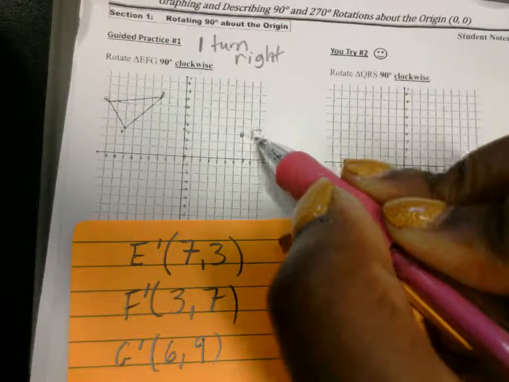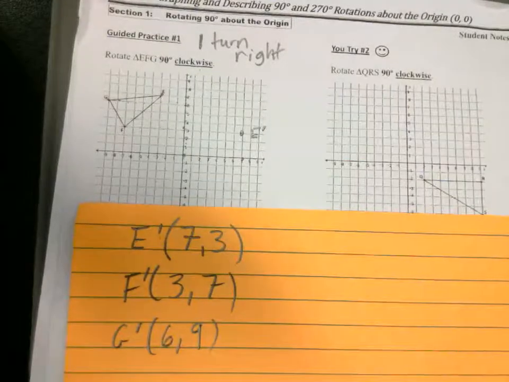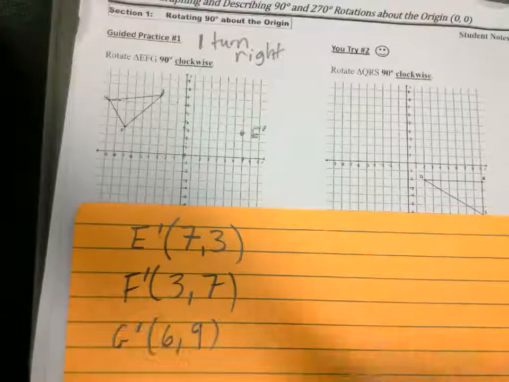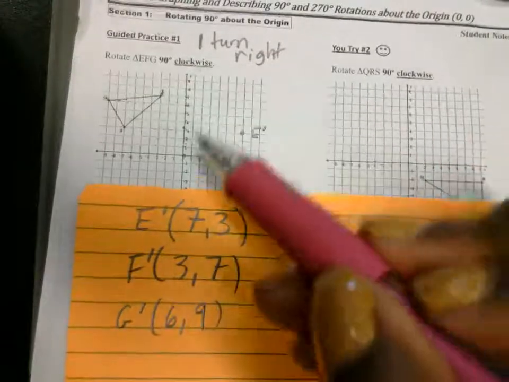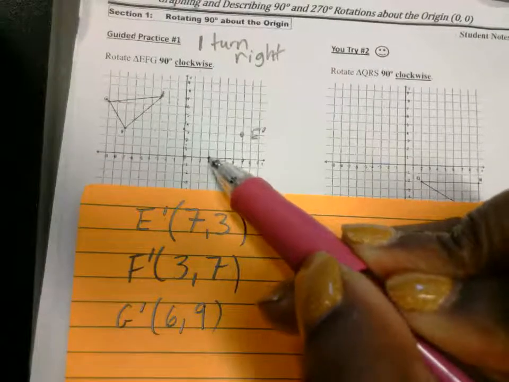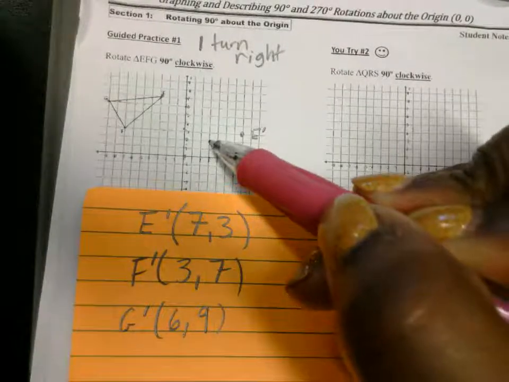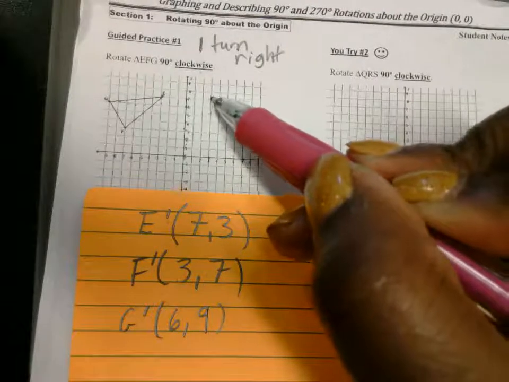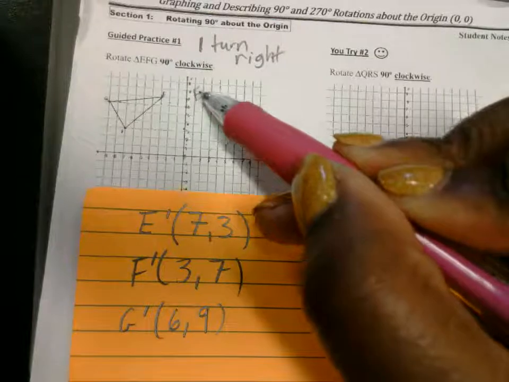This is E prime. F prime, start at the origin, over 3 and up 7. This is F prime.